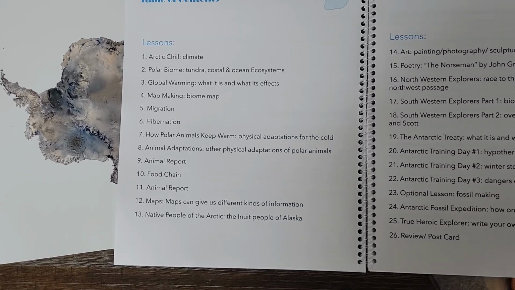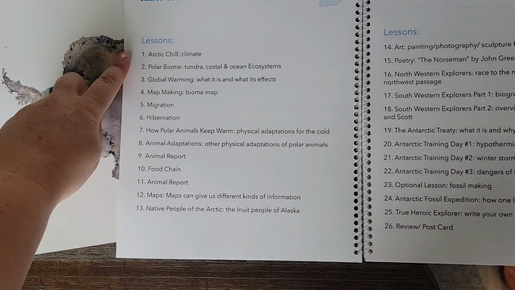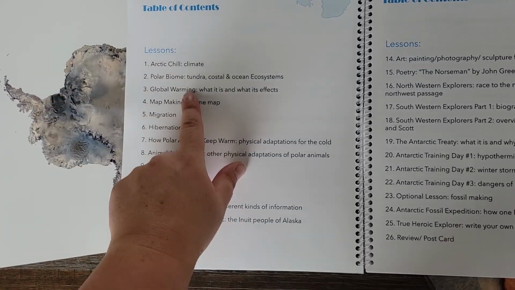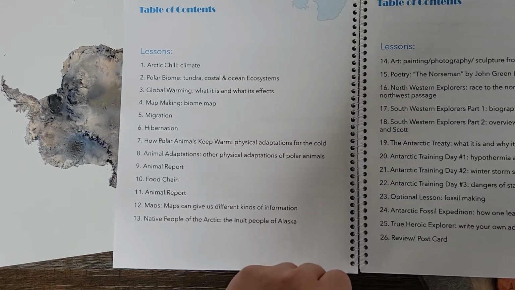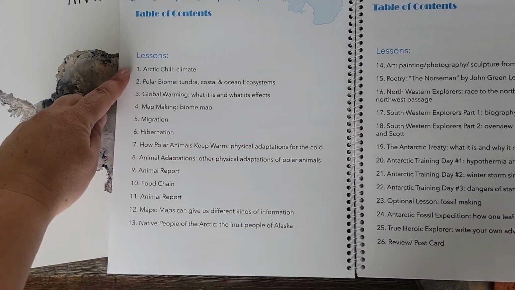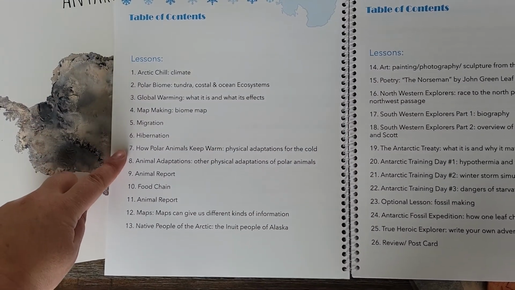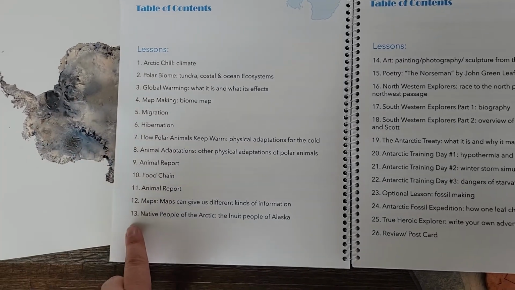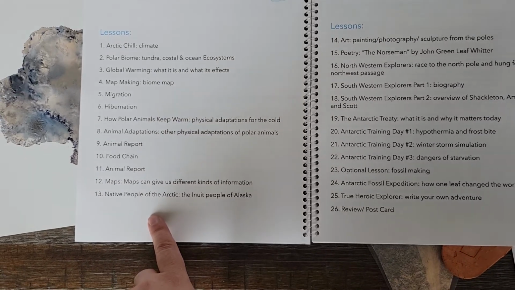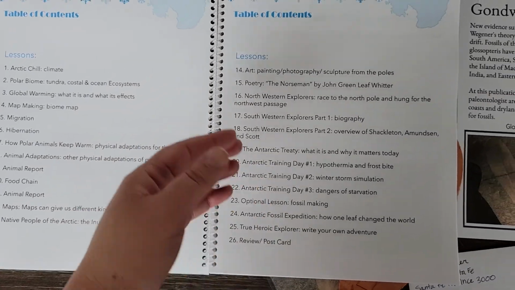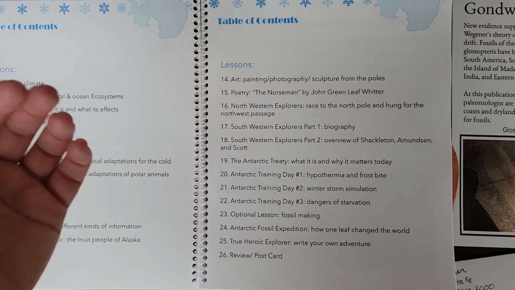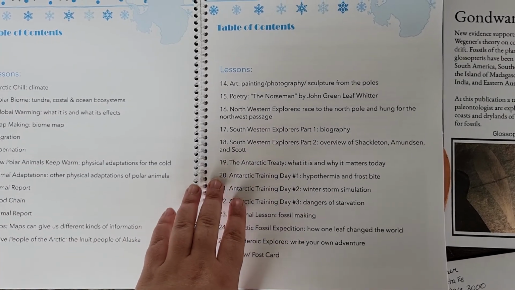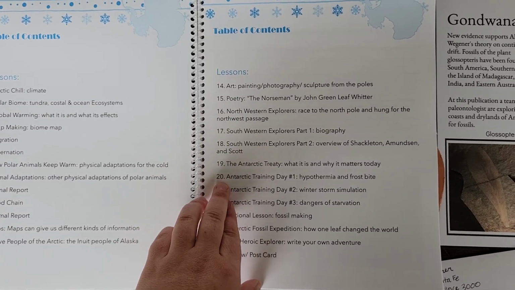So if you take a look here, we're going to start by looking at the climate of the Arctic biome and then talk about the differences between the tundra, coastal, and ocean ecosystems and work through different ecological concepts. After we get through the main ecological concepts of the Arctic biome, we're going to start looking at maps and some of the native people of the Arctic, some arts, paintings, poetry, and some of the explorers that have shaped history in Antarctica.